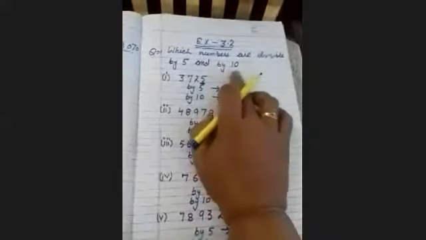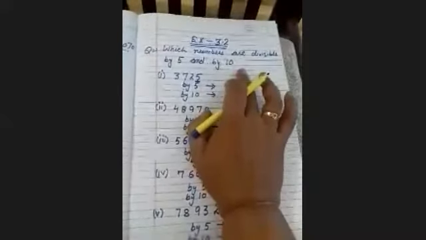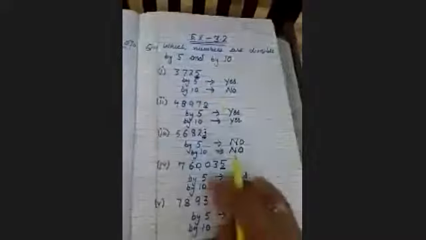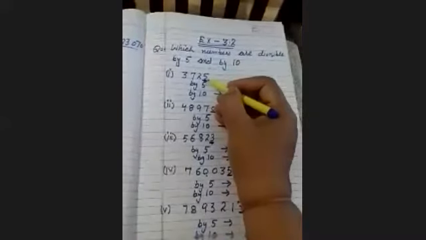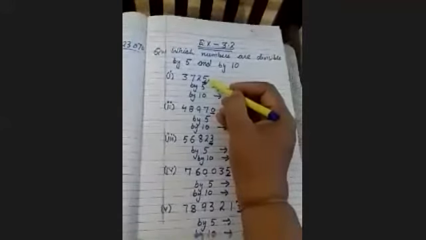And a number is divisible by 10 if our last digit is 0. So in these questions, we'll observe only last digit. For 5, it should be 0 or 5. For 10, it should be 0. Clear, students?